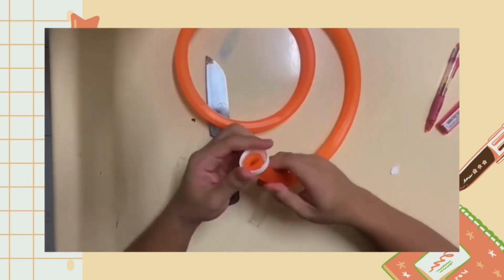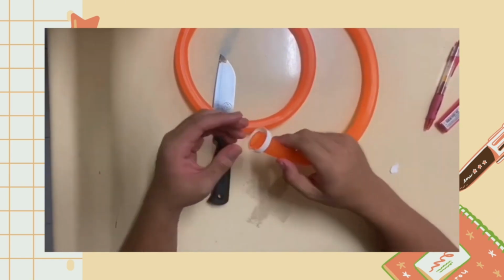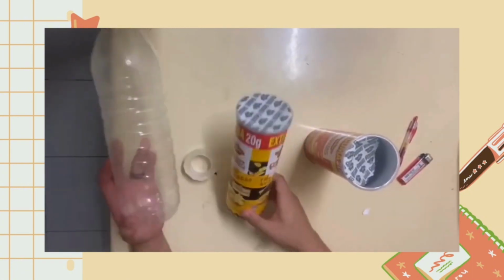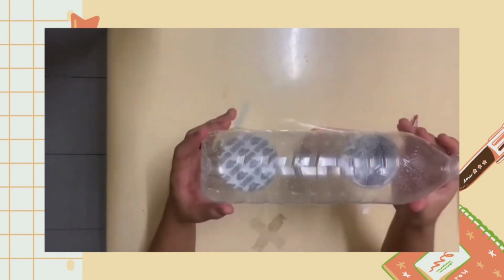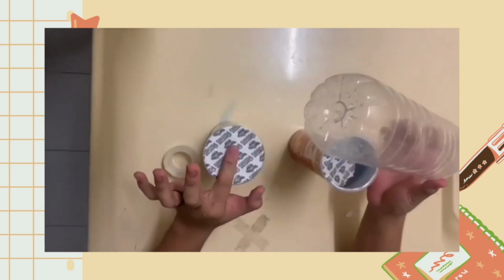Now the hose can fit into the bottle cover. Okay, let's go to the next part. Next step, we need to make sure the Pringles can hold the bottle like this. So we need to put double tape here and here.